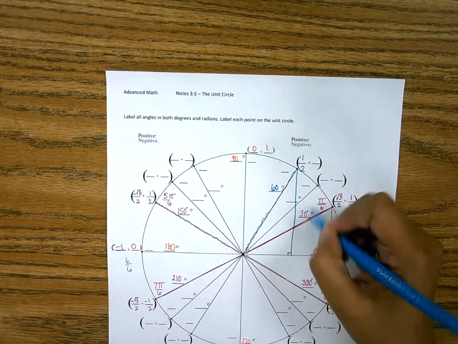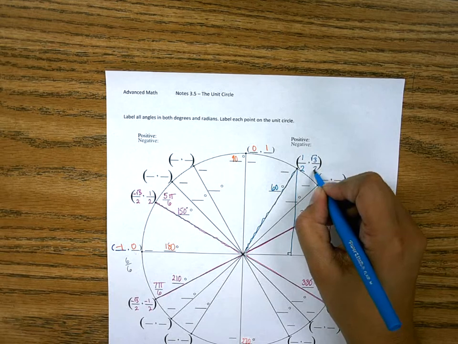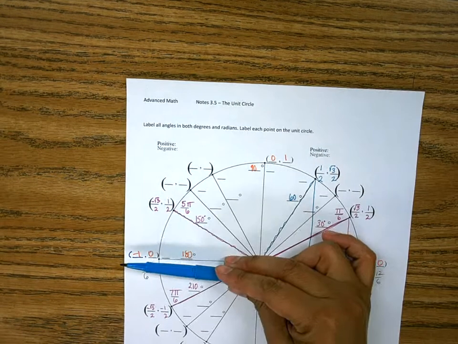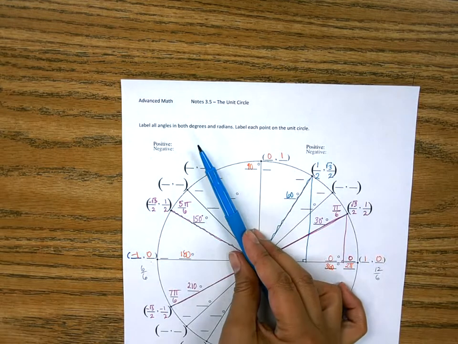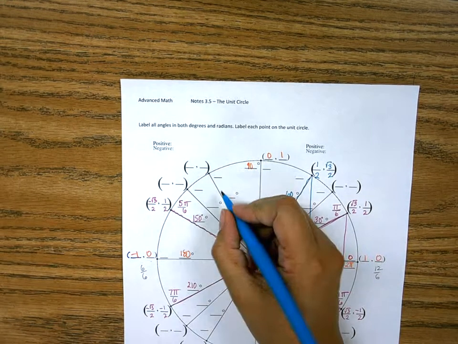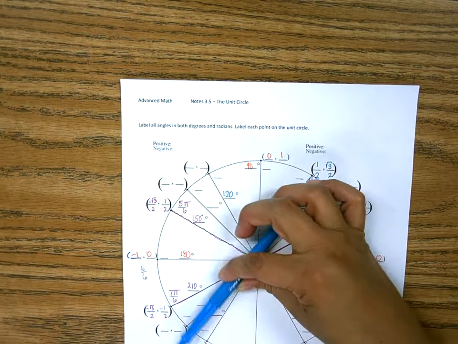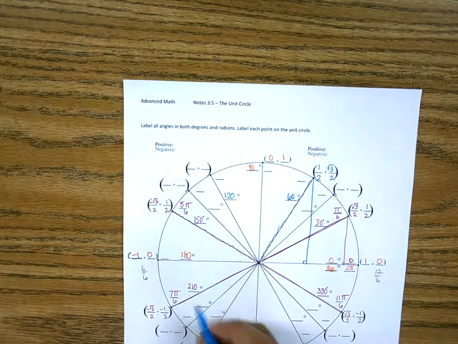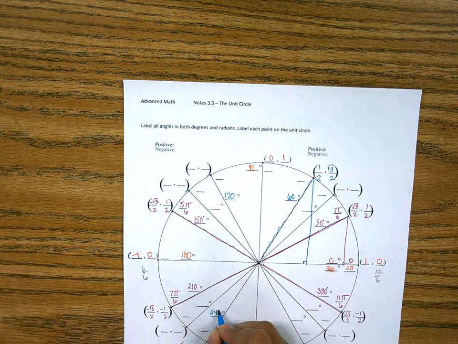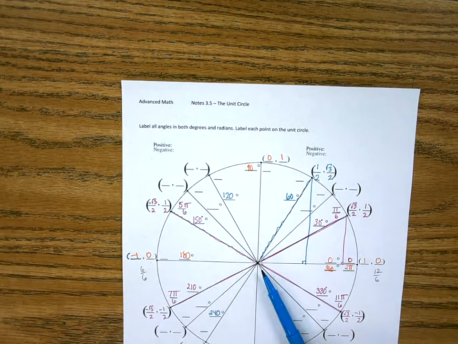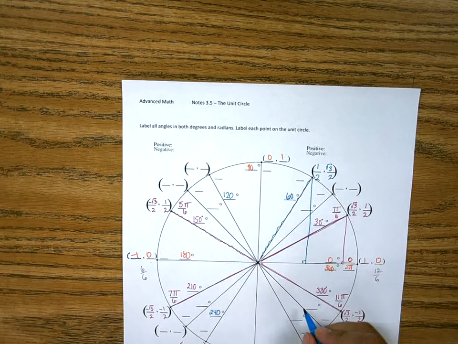Short side is 1/2, long side is root 3 over 2. 180 take away 60 degrees is 120. 180 plus 60 degrees is 240. And 360 take away 60 degrees is 300.